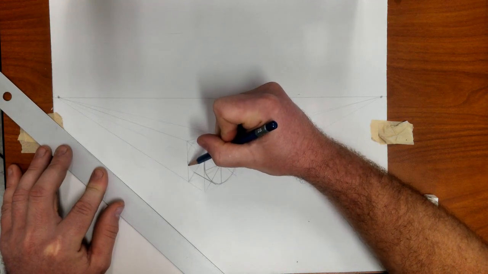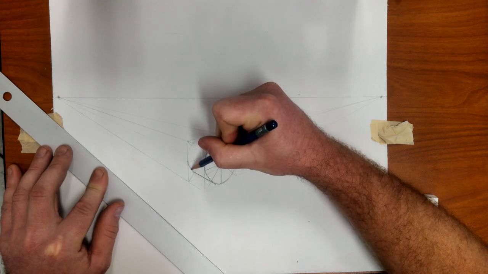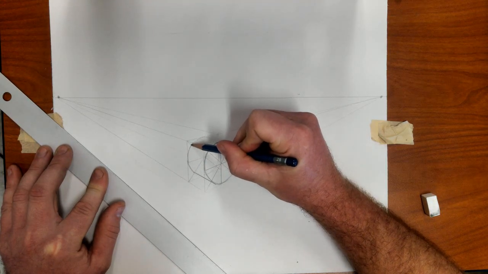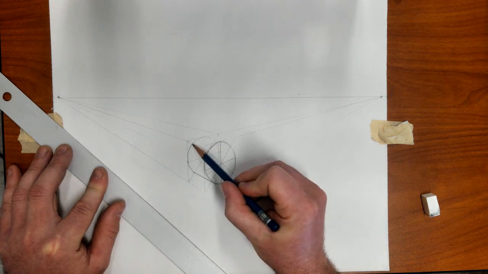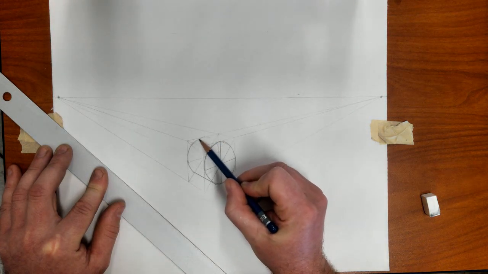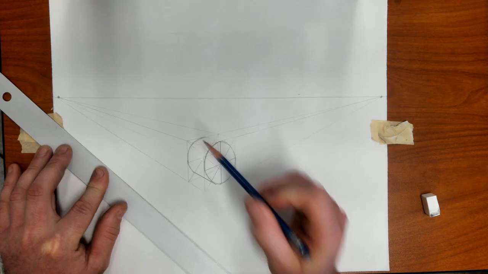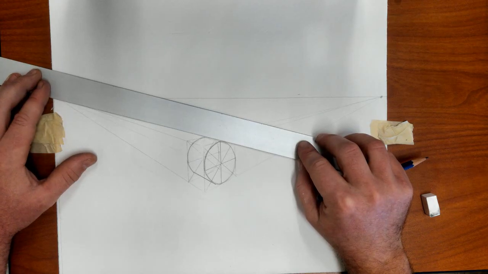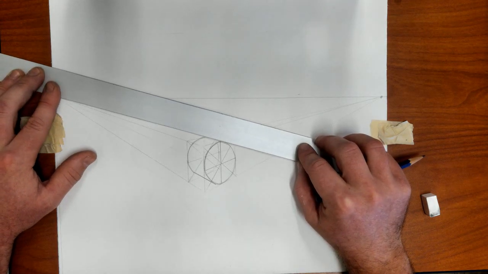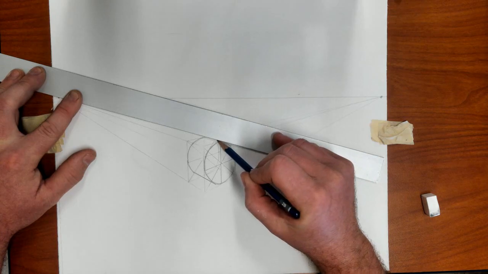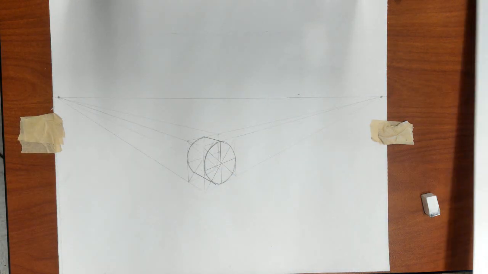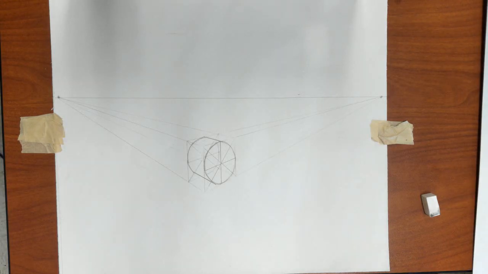And then I can go over my ellipse over here and go a bit darker with that too, to imply the parts that I should actually be seeing. And so that would be my car wheel drawn in 2-point perspective.